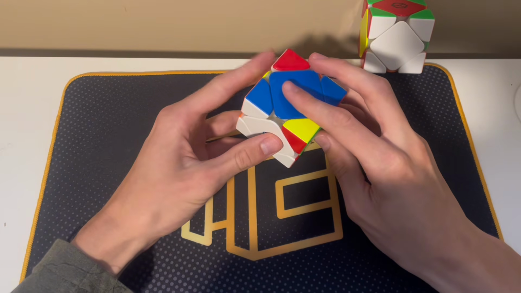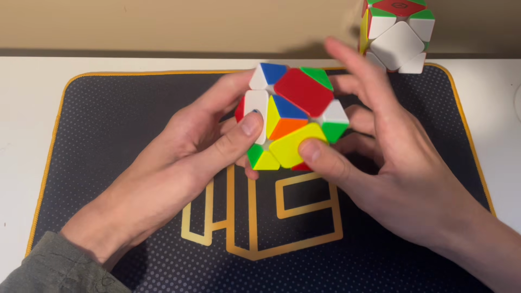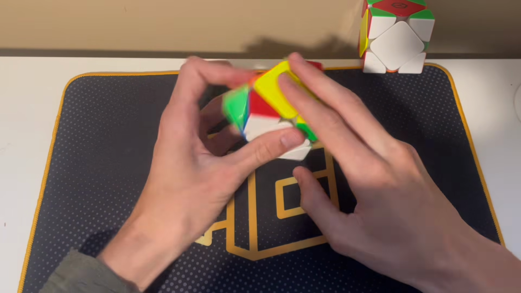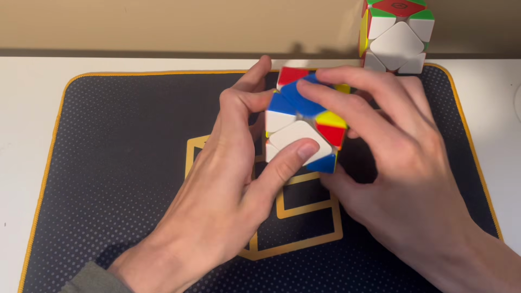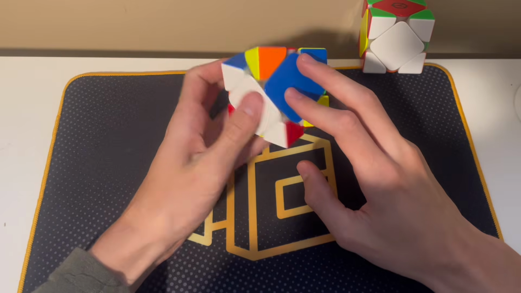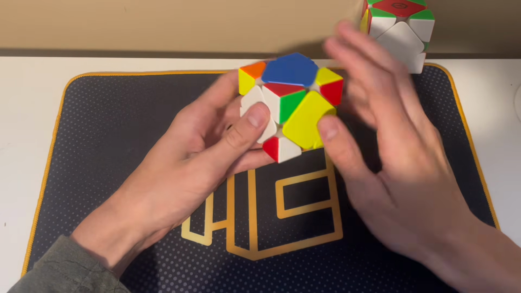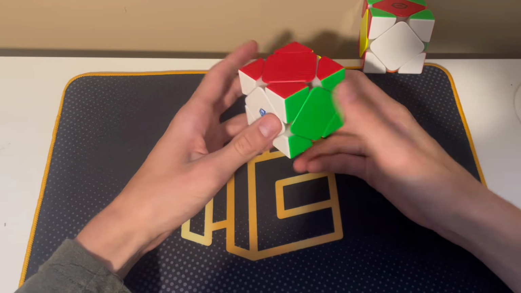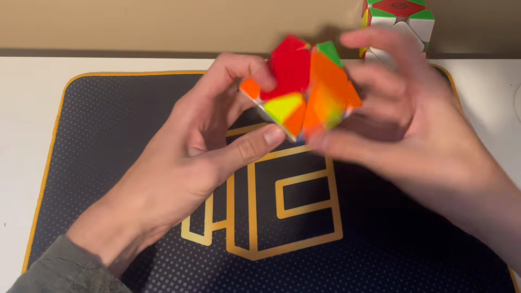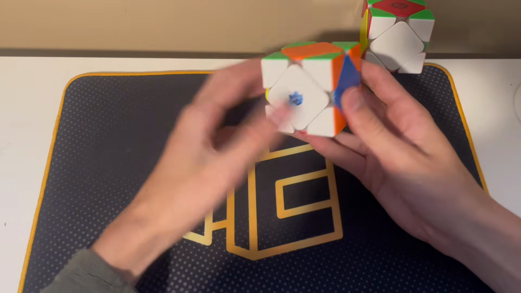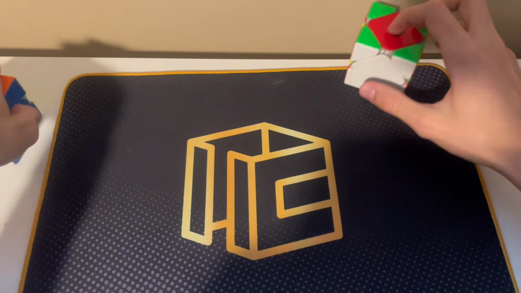So for the counterclockwise one where they match, the alg goes like this. You're going to go insert B, R prime, R, finish like that. So another way you can execute this is if you go, after you do that B, R prime, you're going to rotate down and insert this corner like that, and then finish. But I've recently switched to prefer it like this, which is the same moves.